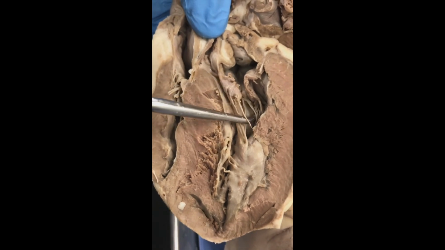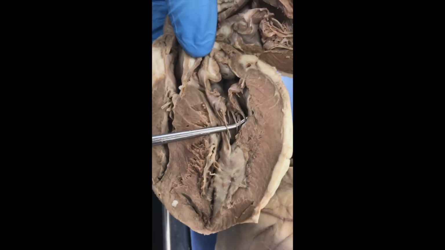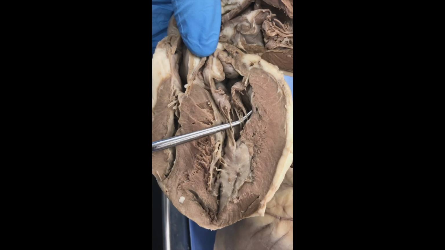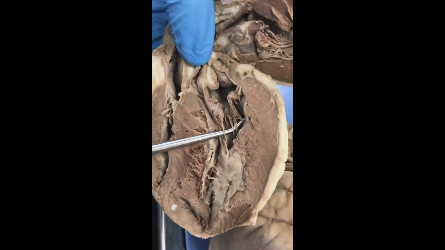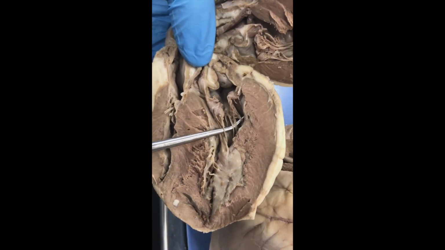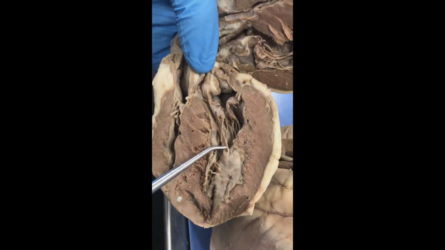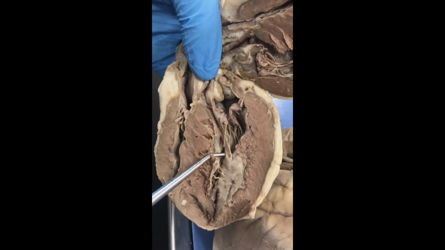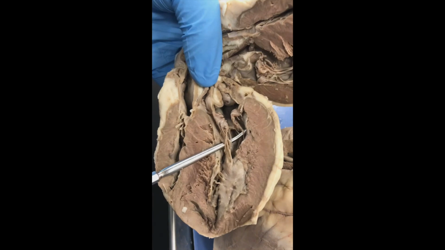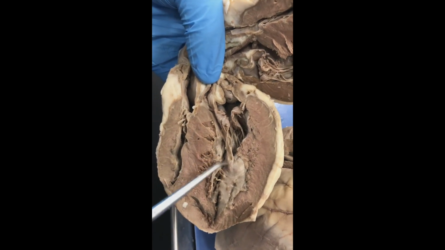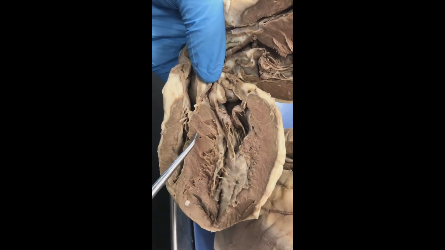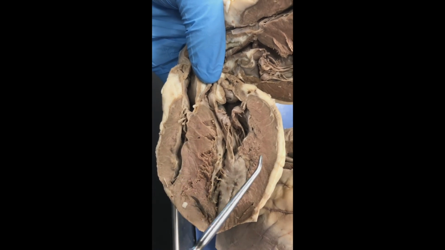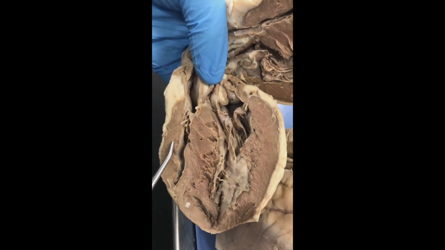It goes through this, which is going to be my mitral or bicuspid valve, and this right here, the chordae tendineae of that valve, connected to the papillary muscle, which is here. So chordae tendineae, papillary muscle. You also have the interventricular septum here between my left ventricle and my right ventricle.